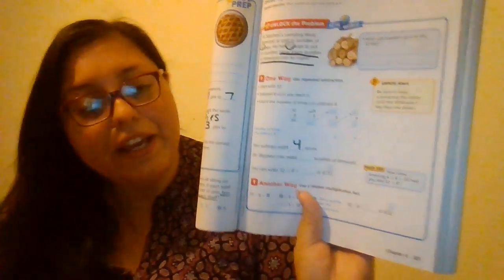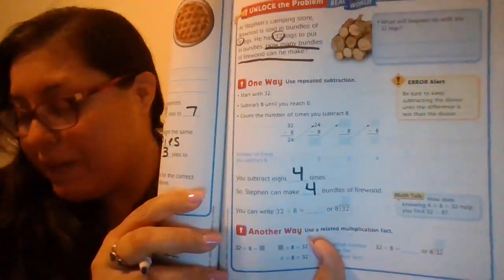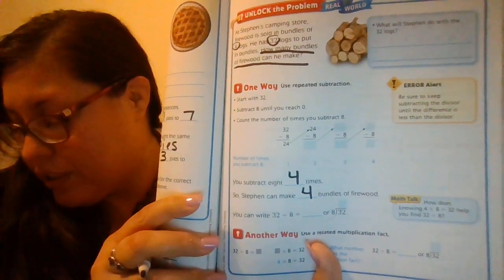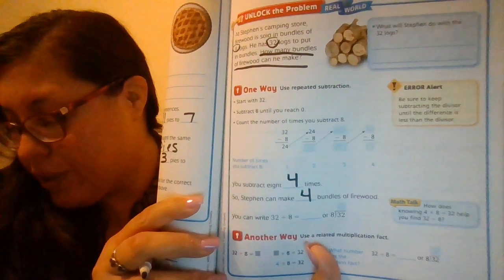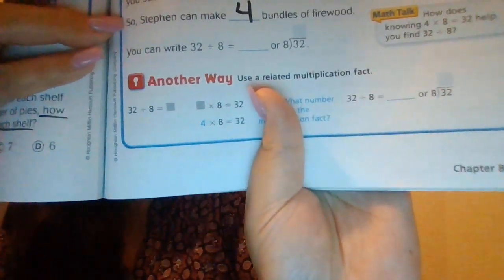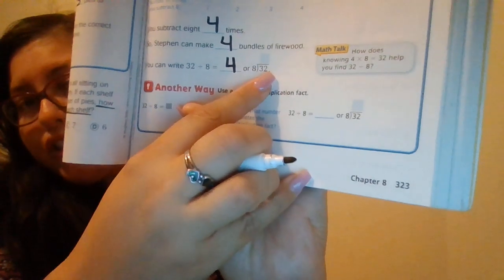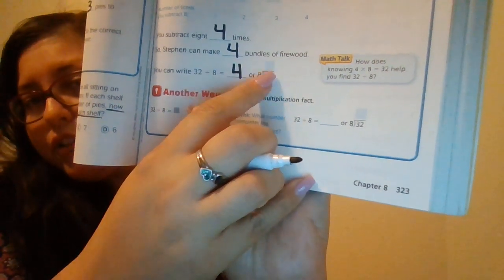So Stephen can make 4 bundles. He can make 4 bundles of firewood. You can write 32 divided by 8 equals 4. And here's the other way. You put 32 inside the house, 8 outside, and the answer on top, 4. Now let's talk about another way.